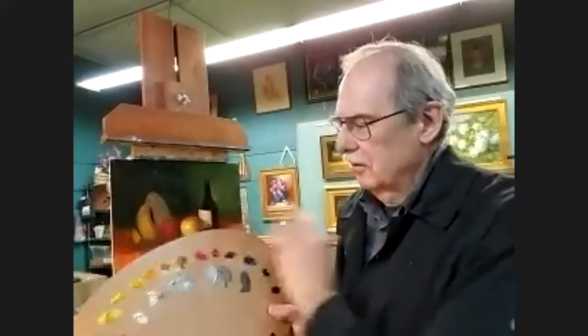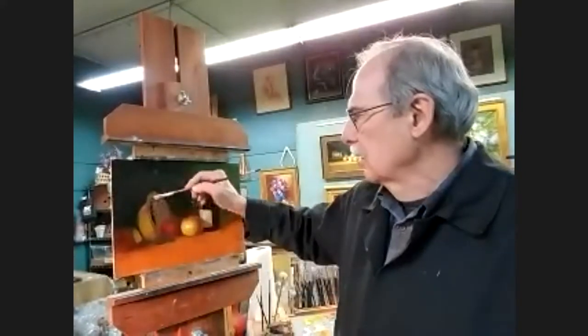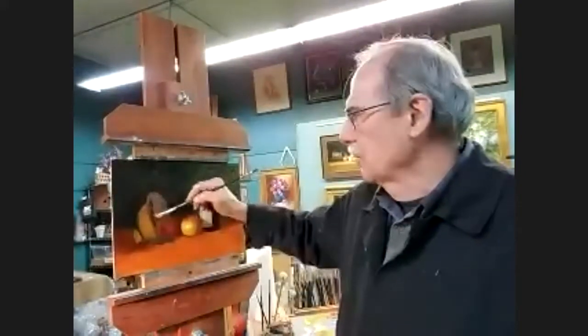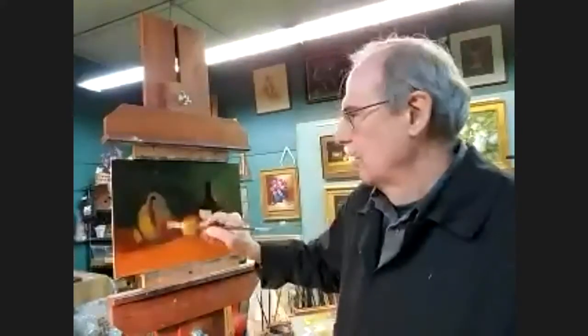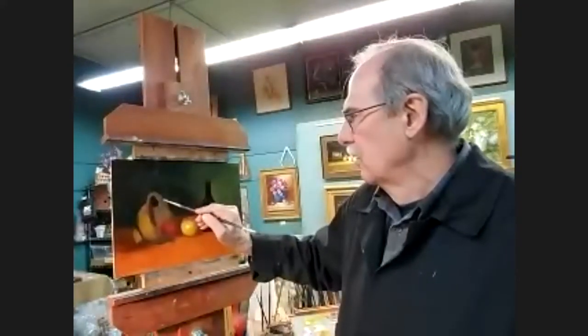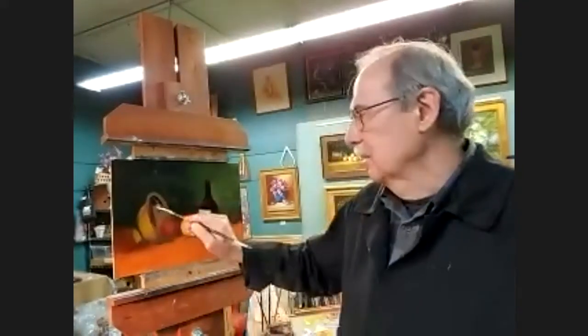Like Whistler said, the palette is your instrument, the colors are the notes, and on it you play your symphonies. So I can really move if I have the whole thing out all the time. Do you find you use most of them for a painting? Yeah, pretty much. Not always, but pretty much.